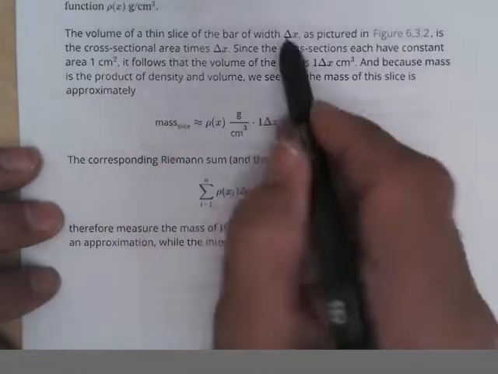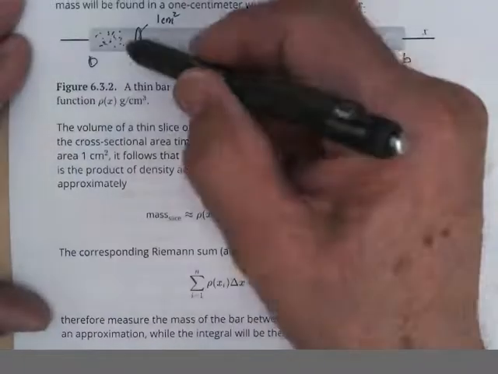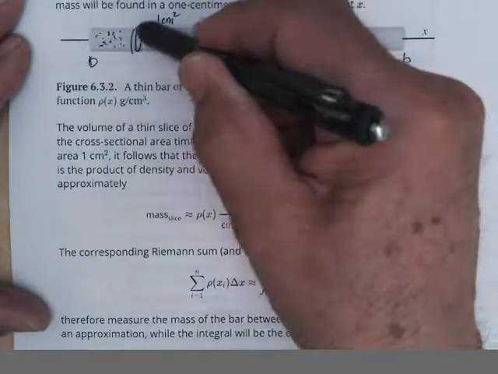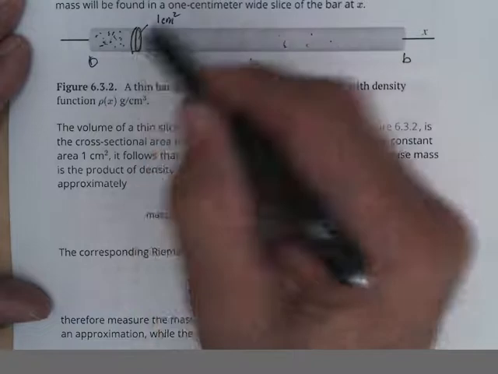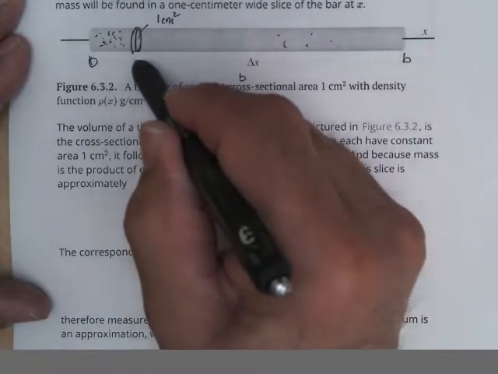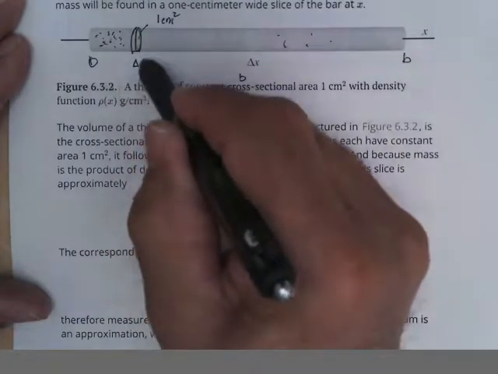So they say that if you have a slice of that bar, I made a slice here, they made it someplace else, the length of it could be delta x.